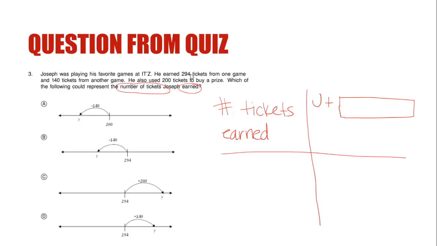He earned 294 tickets from one game. Okay, so put game 1, 294. And 140 tickets from another game. So game 2, 140. He also used 200 tickets to buy a prize.